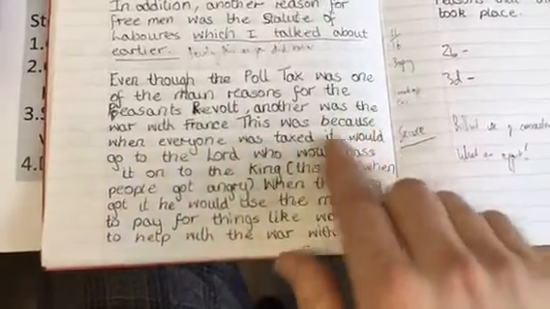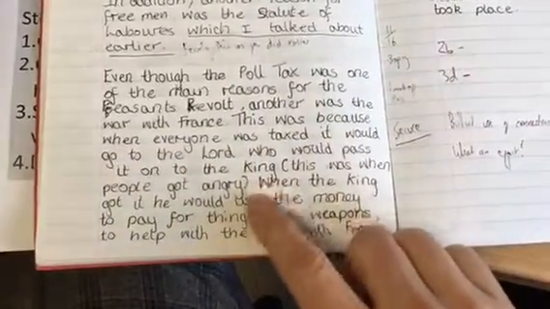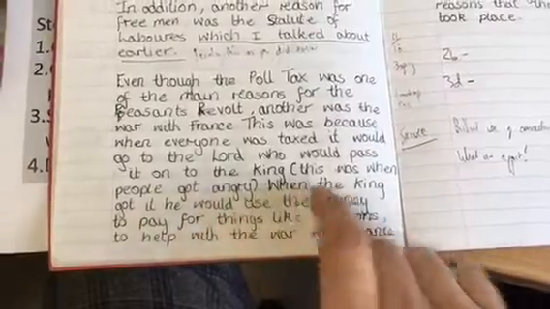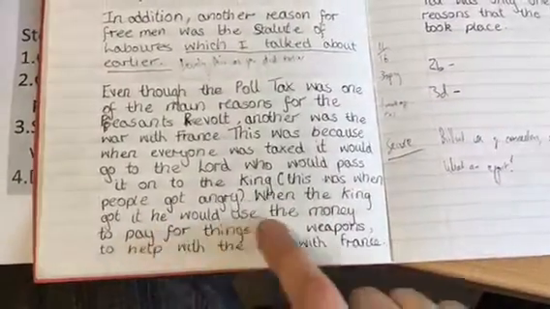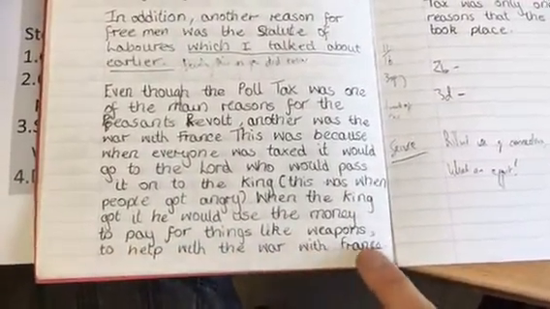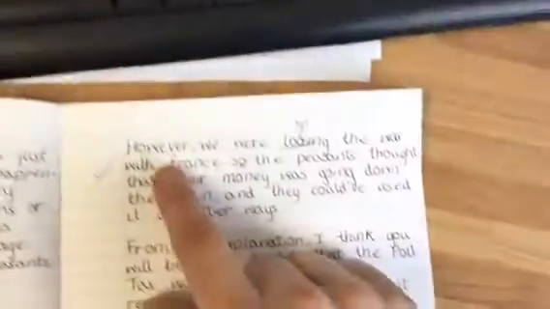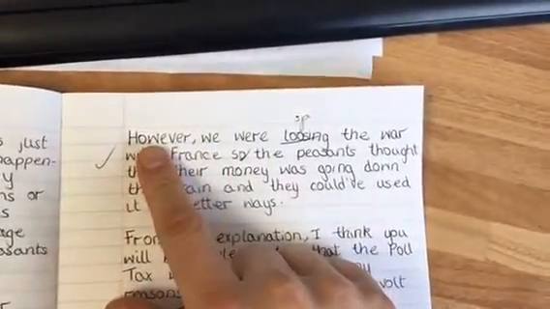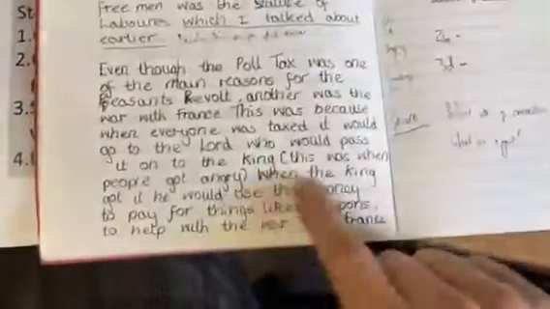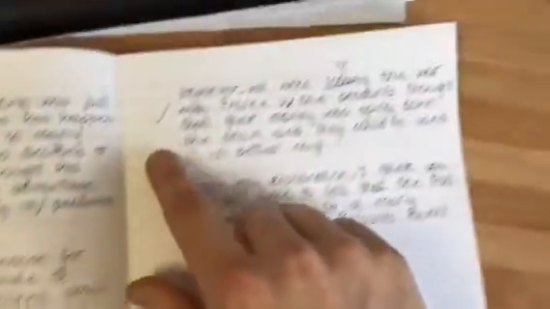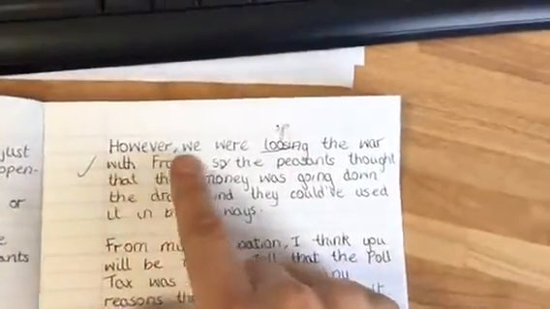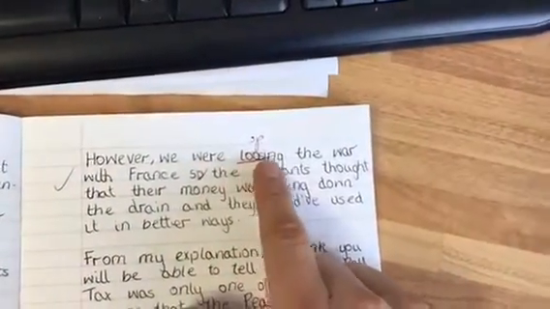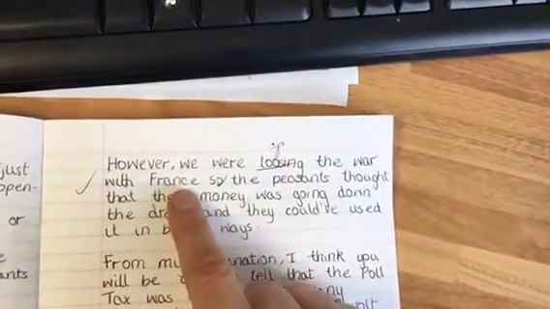When everyone was taxed, it would go to the Lord, who would pass it on to the king. This was when people got angry. When the king got it, he would use the money to pay for things like weapons to help with the war with France. However, develop it a little bit further, so some people stop here without explaining why did this actually cause the revolt. Well, however, we were losing the war with France.